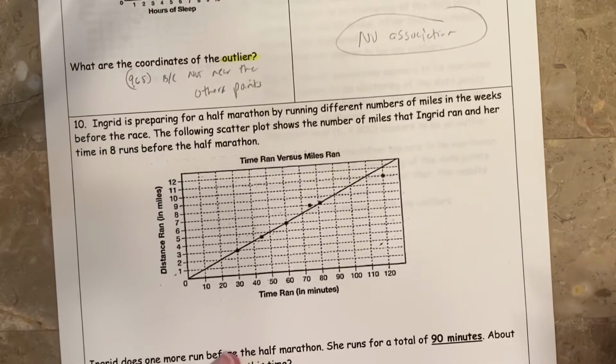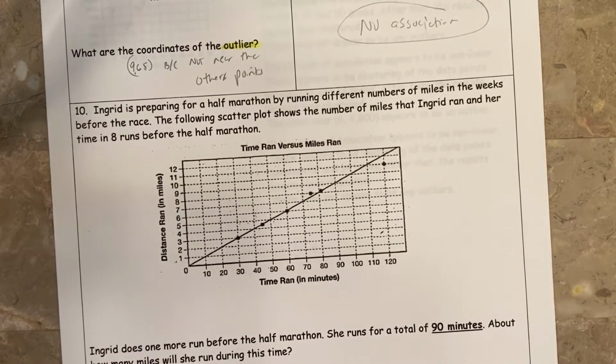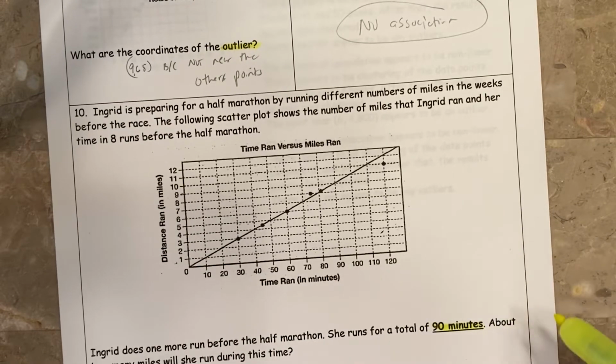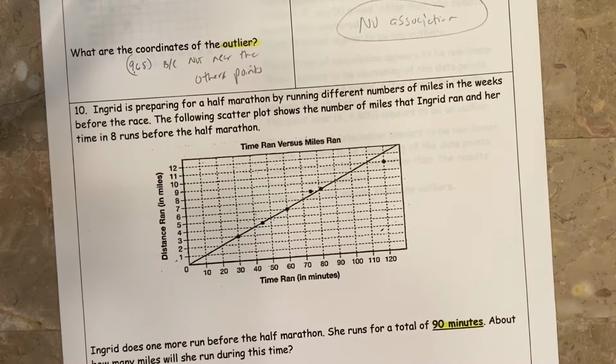Okay, number 10. Ingrid is preparing for a half marathon by running different numbers of miles in the weeks before the race. The following scatter plot shows the number of miles that Ingrid ran and her time in 8 runs before the half marathon. Ingrid does one more run before the half marathon. She runs for 90 minutes. How many miles will she run at this time?